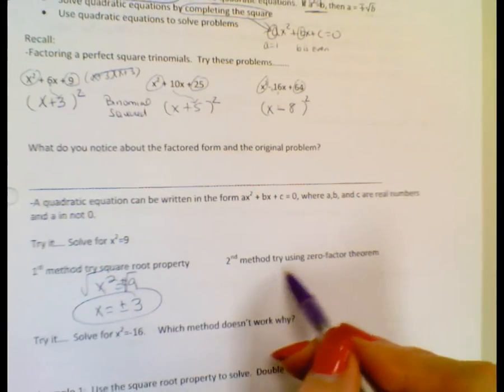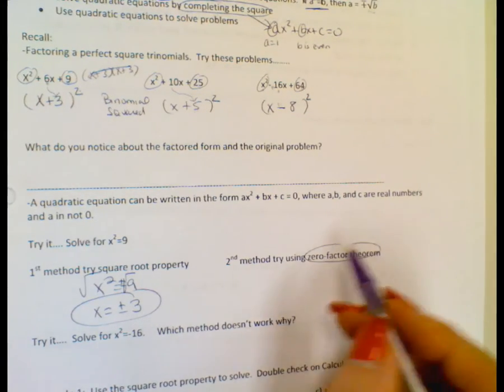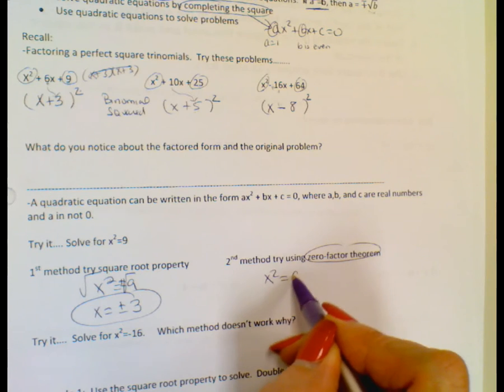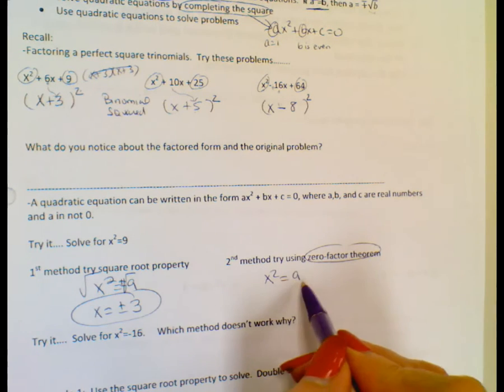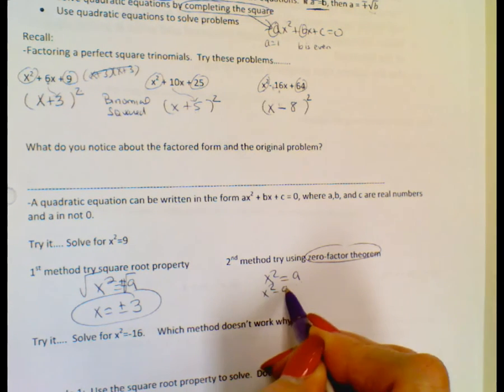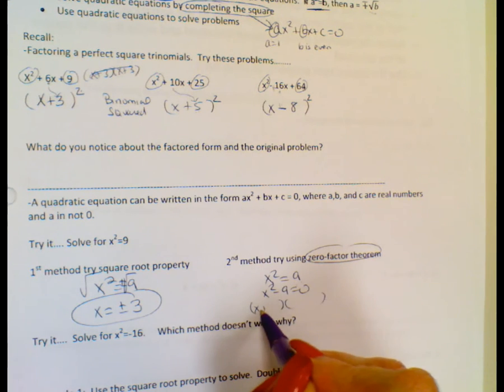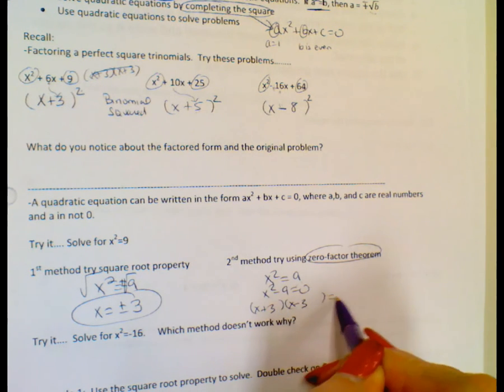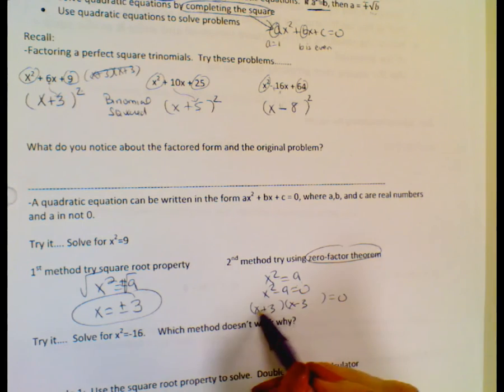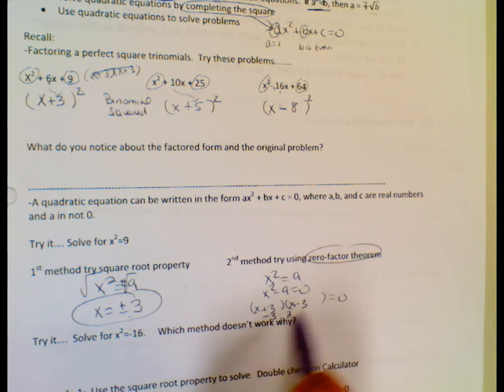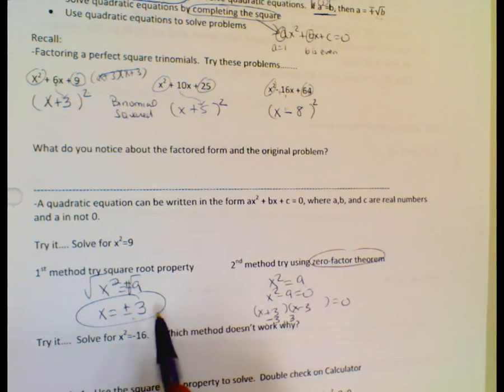The way that we did it the other 2 days was the zero factor theorem, which means if you have this, you have to get one side equal to 0. And then you have to factor, and then your answers are negative 3 and 3. So it's the same answers. Two more steps than you had to do on this one. So I prefer this one right here.